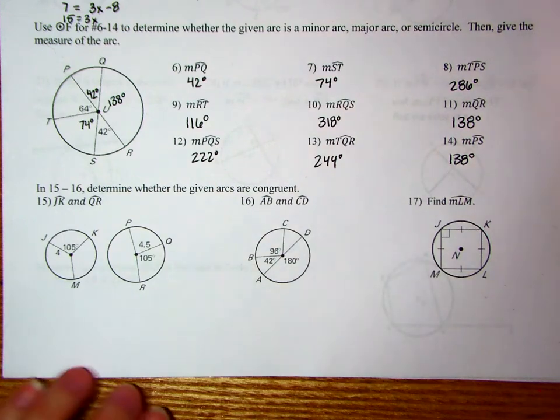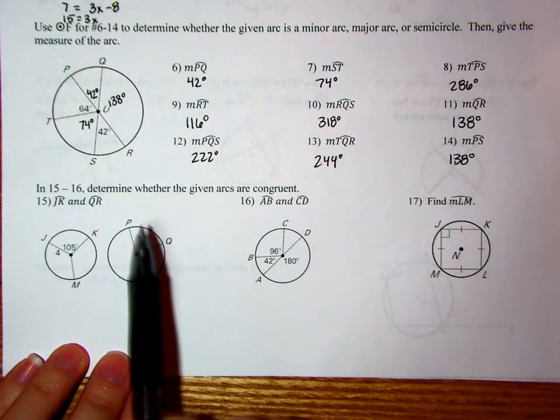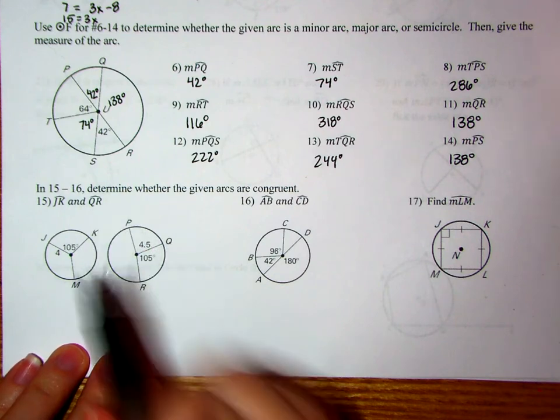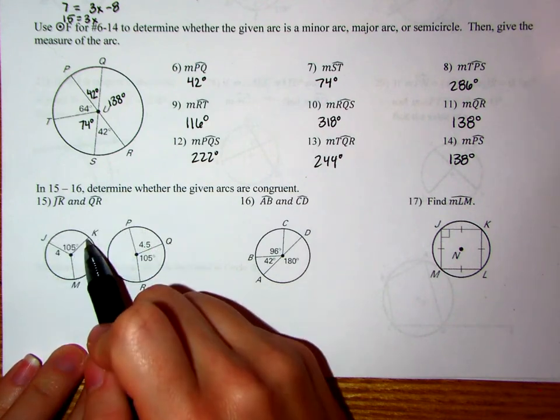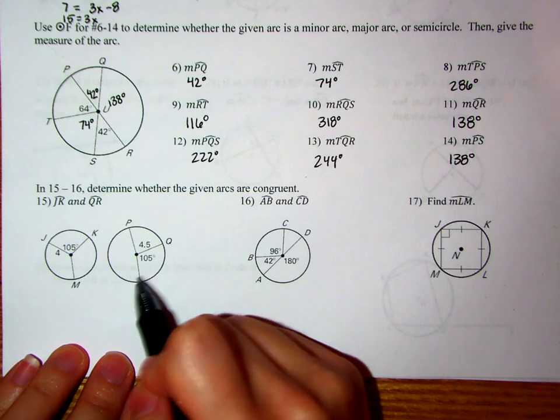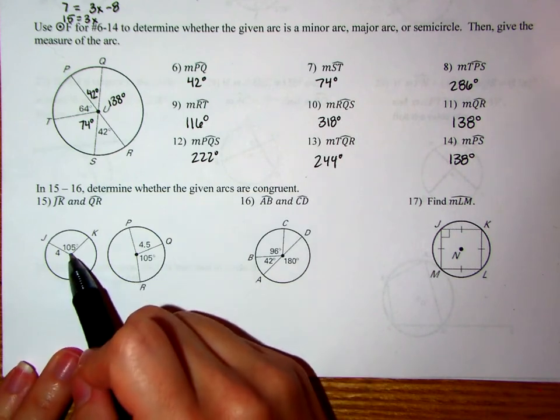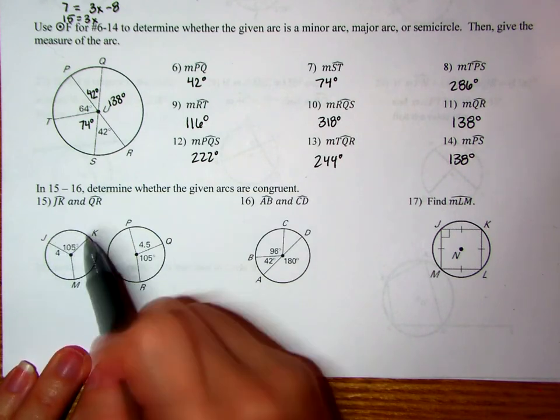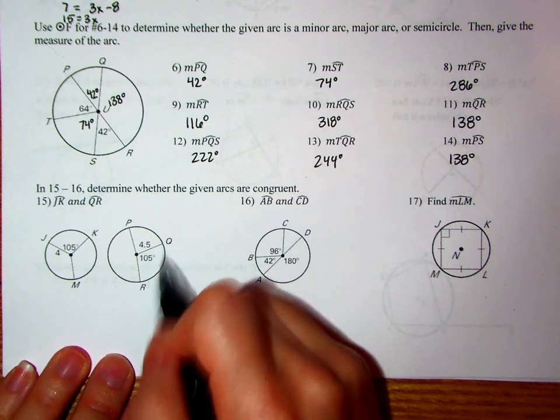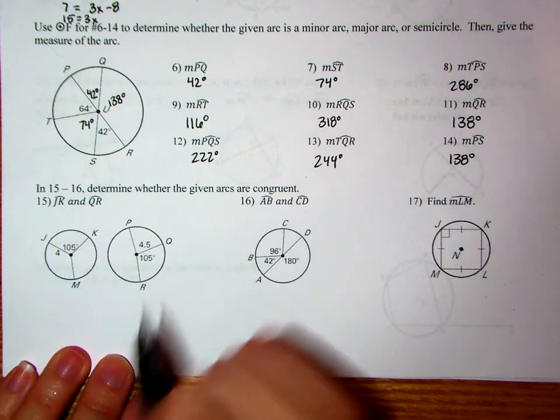On numbers 15 and 16, I'm asked to decide whether the given arcs are congruent. So I'm supposed to see if JK is congruent to QR. Initially, they look like they are because the central angle is 105 here, and then we have 105 for this, so the two arcs would have a measure of 105, but we have to be careful.